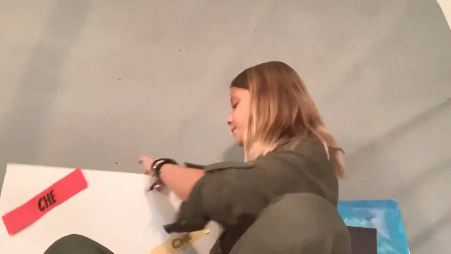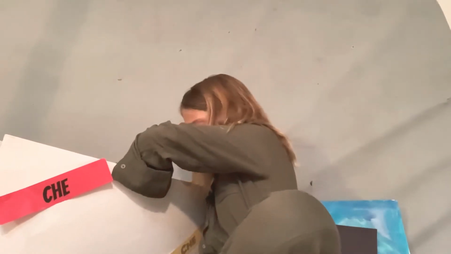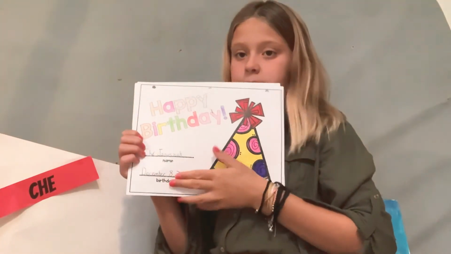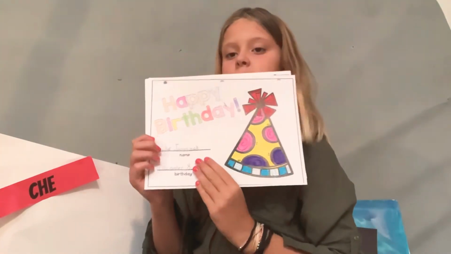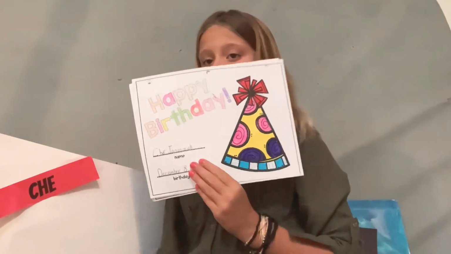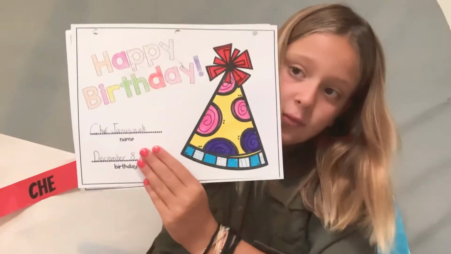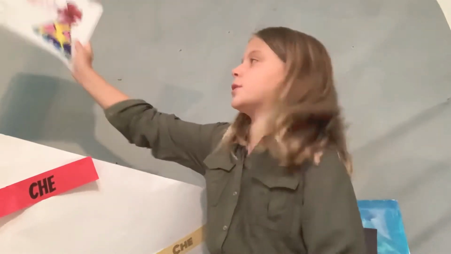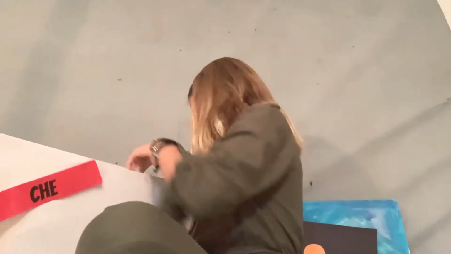And then we have my happy birthday thing. And I was born December 8th. We coloured this in for our birthday chart. That was very fun to make. We just coloured it in so you know our birthdays. We hung them up on the wall, and yeah. So I'm 9 now. My birthday's in December this year.